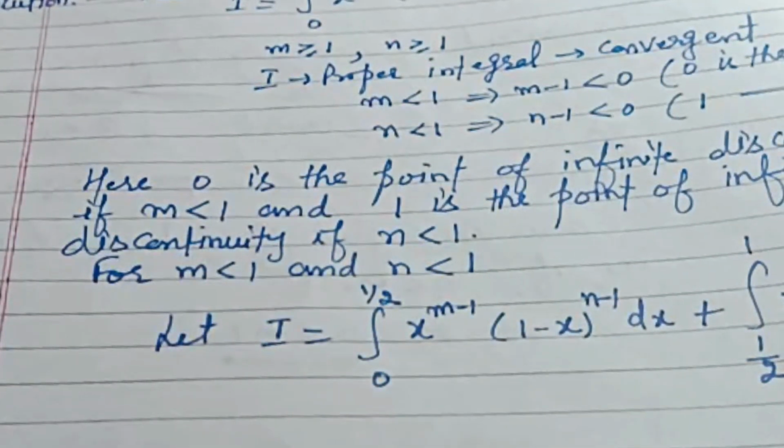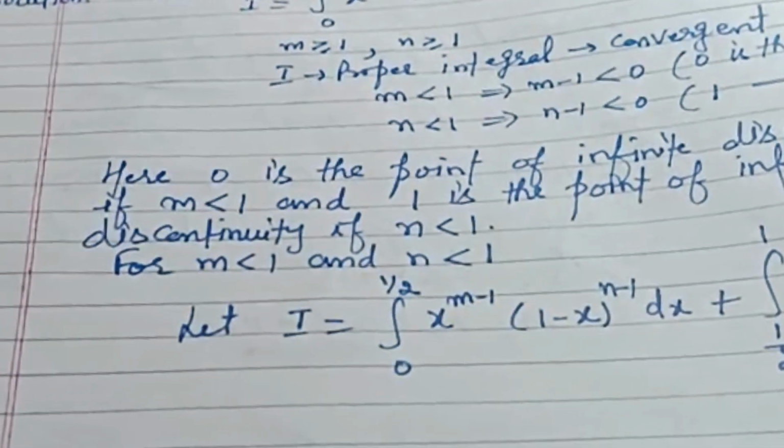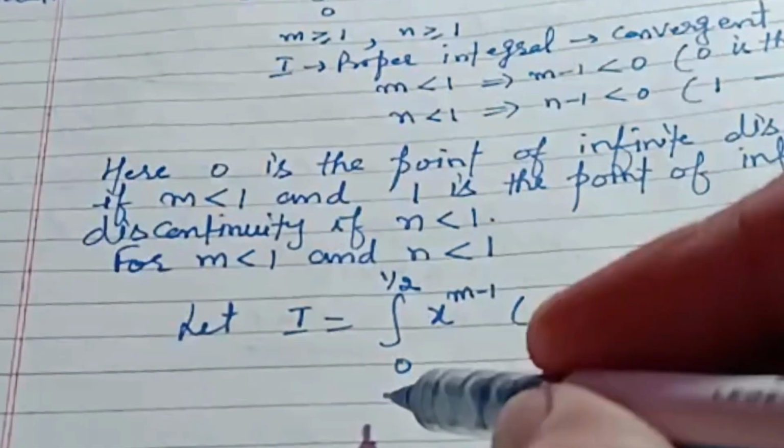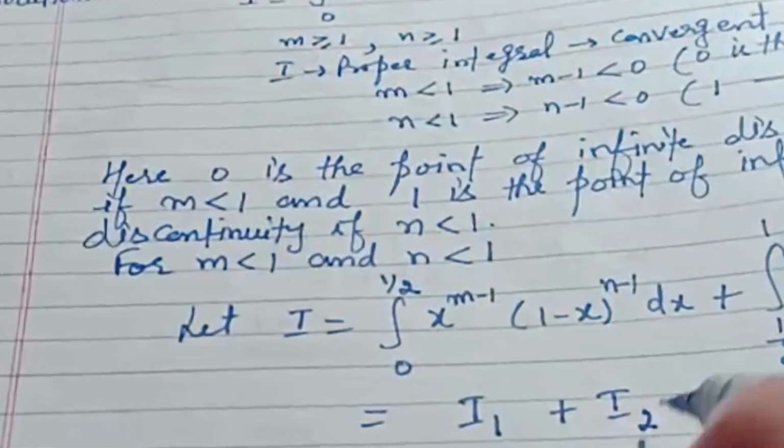So this integral I is converted into two integrals. The first one is from 0 to 1 by 2, the second one is from 1 by 2 to 1. Let us take the first integral as I1 and the second integral as I2.